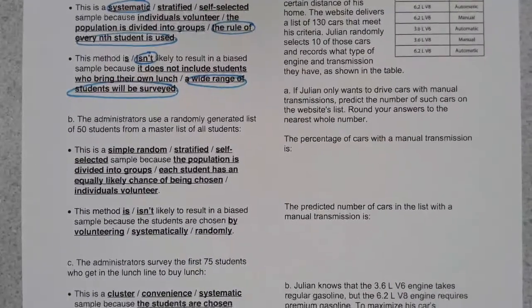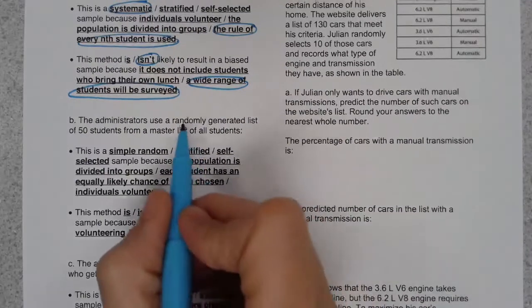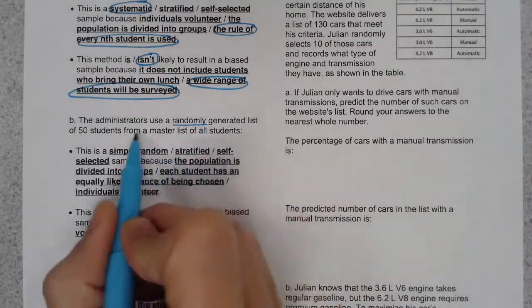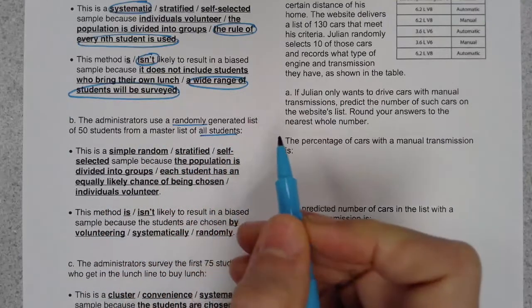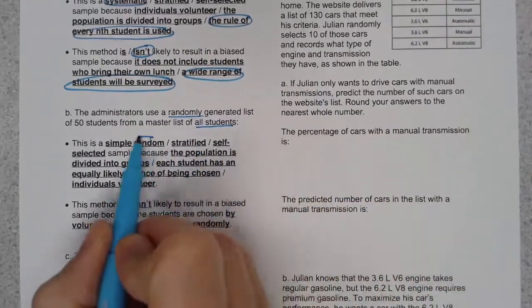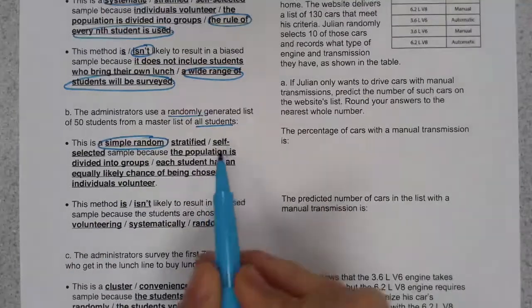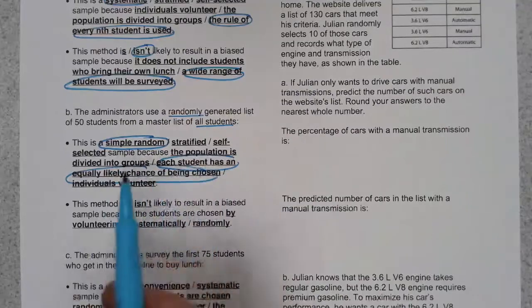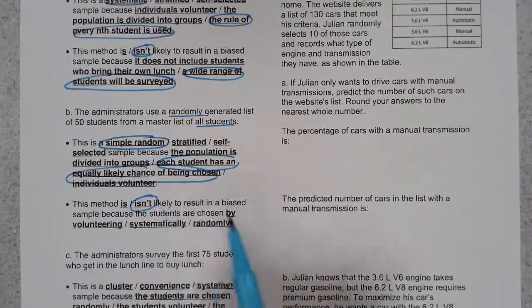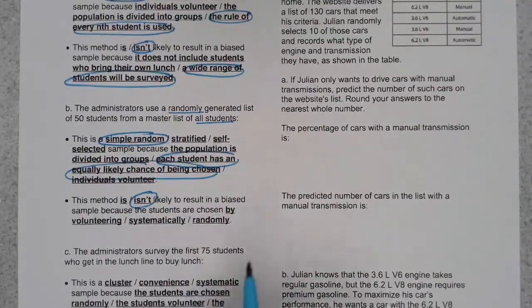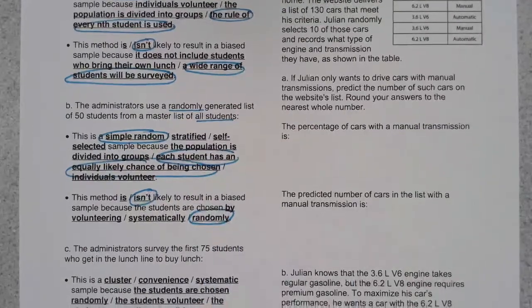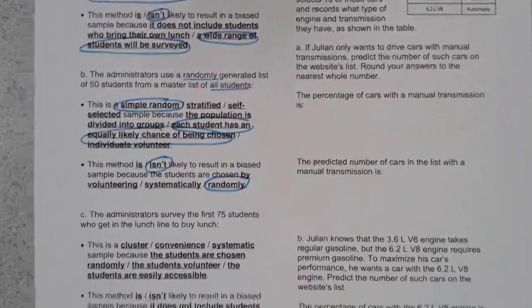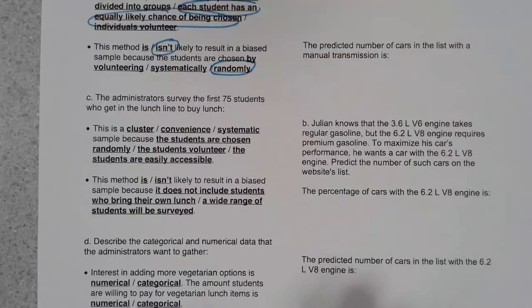On B, if they instead used a randomly generated list of 50 students from a master list of students, I think the word random and all are the words in this one that help you answer the question. It's a simple random sample because each student has an equally likely chance of being chosen. And so because of that, it would also not be likely to result in a biased method because the students are being chosen randomly. And so remember, when it comes to bias, it's good if it's not biased because being biased means that your results might be affected in some way.